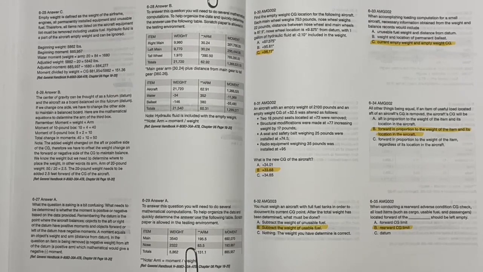631. An aircraft with an empty weight of 2,100 pounds and empty weight center of gravity of plus 32.5 was altered as follows. Two 18-pound seats located at plus 73 were removed. Structural modifications were made at plus 77, increasing weight by 17 pounds. A seat and safety belt weighing 25 pounds were installed at plus 74.5. Radio equipment weighing 35 pounds was installed at plus 95. What is the new center of gravity of the aircraft? A, plus 34.01, B, plus 33.68, or C, plus 34.65? Correct answer is B, plus 33.68.